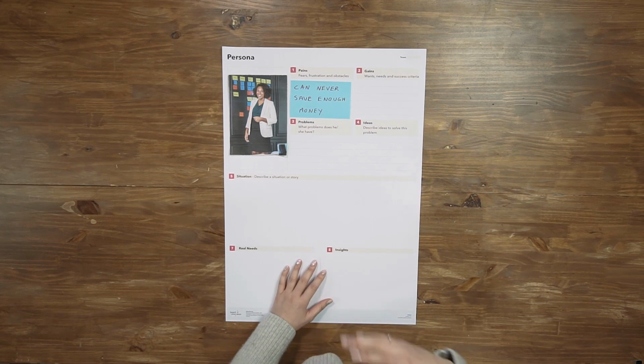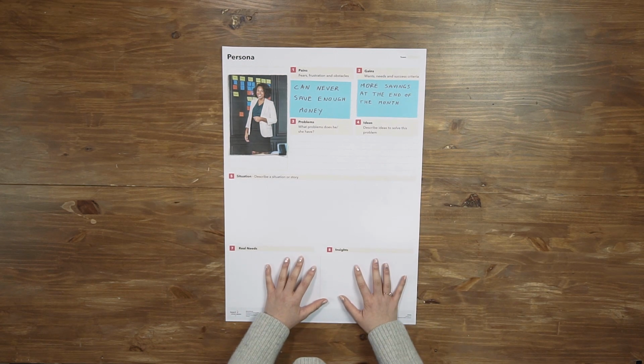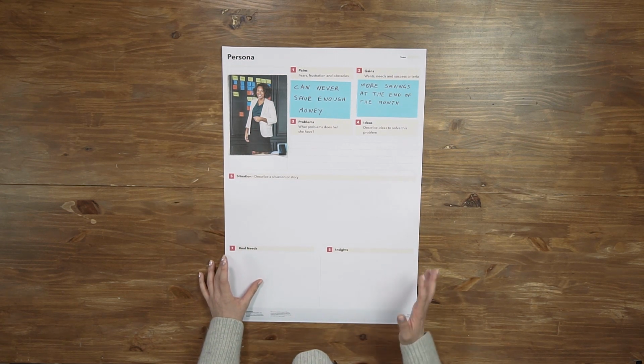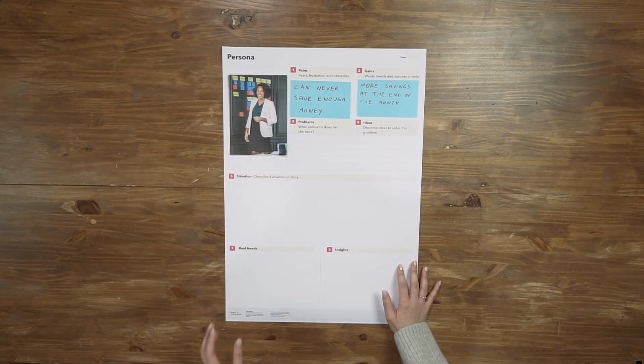If they set up a goal, it's very difficult for them to achieve these goals, or it's definitely not a habit. A gain, or something that they're trying to achieve, is that by the end of the month, they would aspire to be able to save up more money than what they're doing at this point.